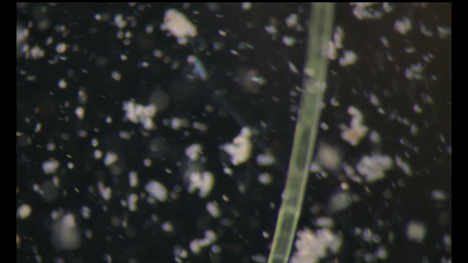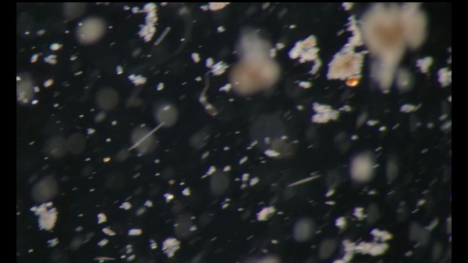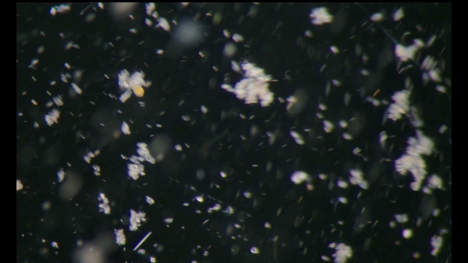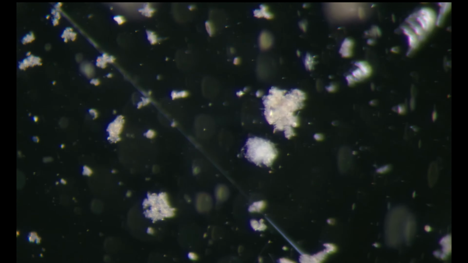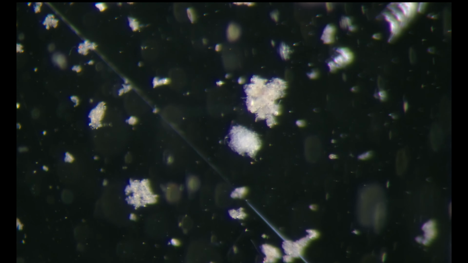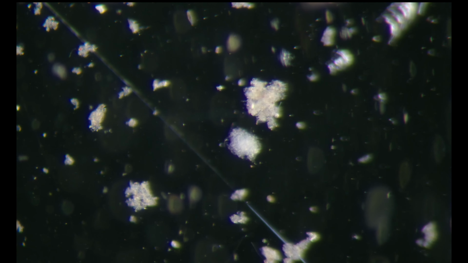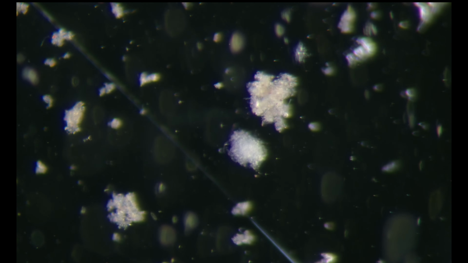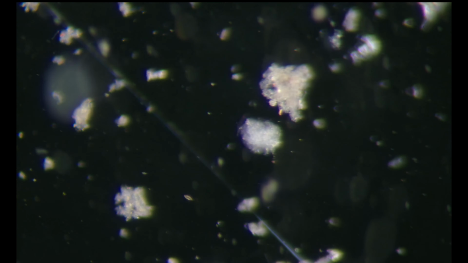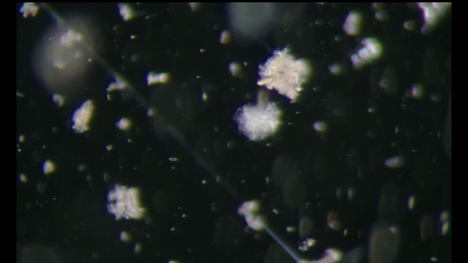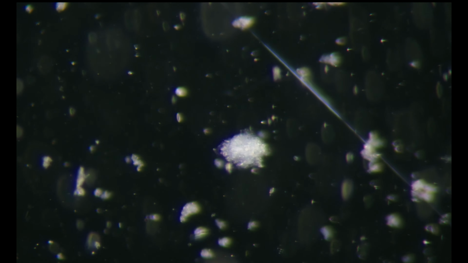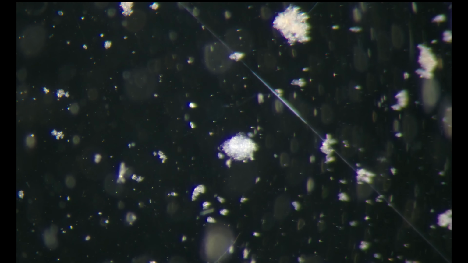Should be some Nuclearia amoeba on the Spirogyra. And okay, we found ourselves an amoeba. Along the way you learn to recognize, but this one is an amoeba.